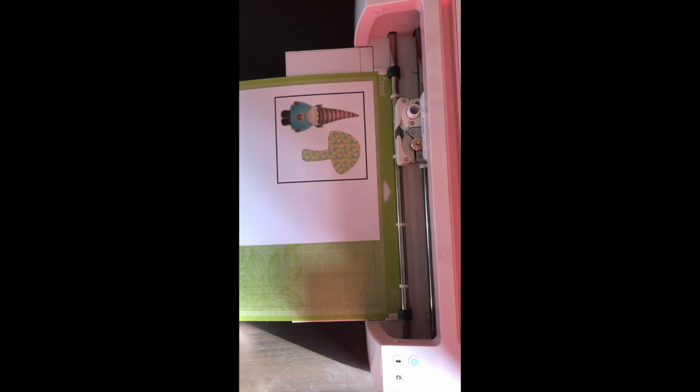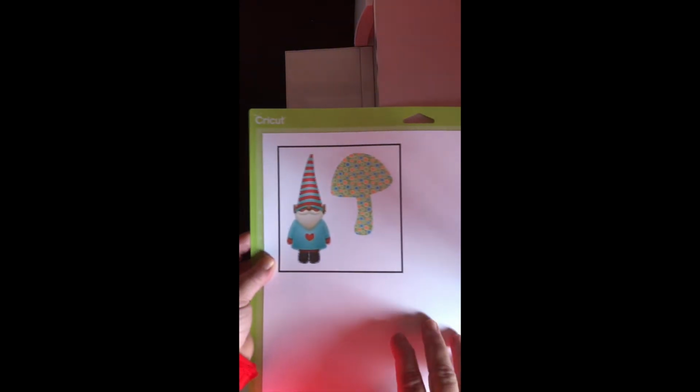And it's all set, so we'll unload the blade and the mat, and as you can see here, we're going to peel away. Let's see if I can do this better. Get this over here.